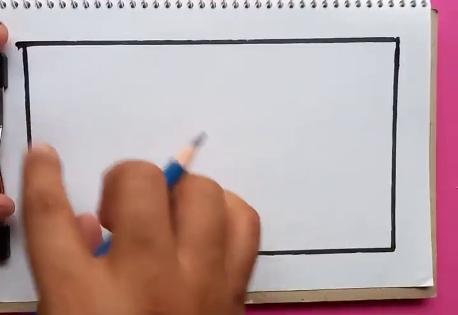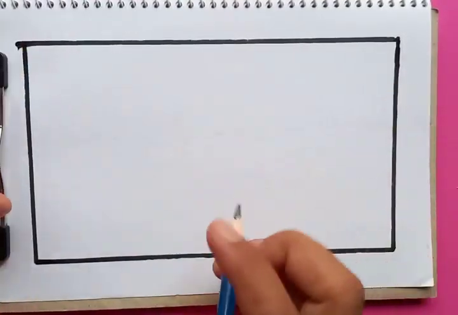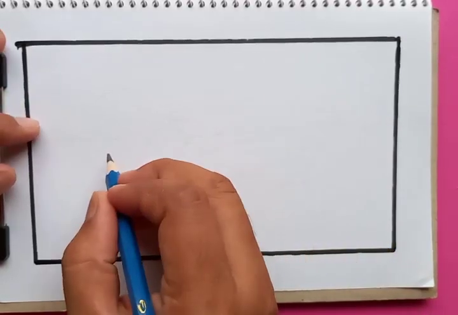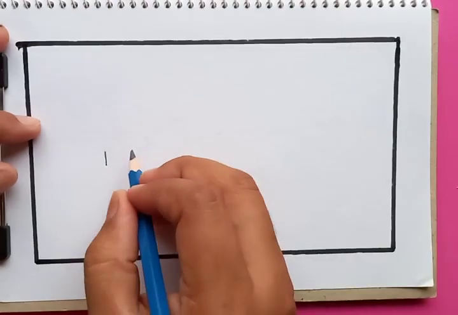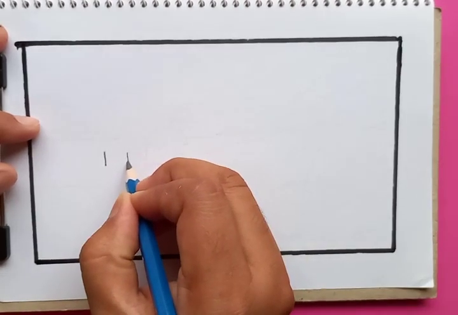Let's start the drawing. So you can see this is the frame. Under this rectangular frame, we're going to draw the scenery. First, we're going to draw a house in the middle. So this is going to be the house. Let's draw the house first.